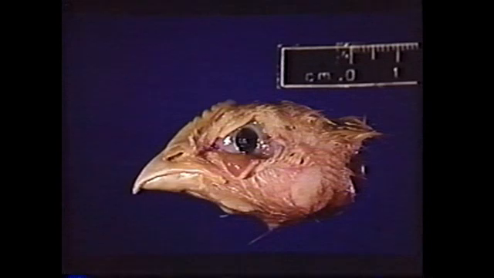Looking at the eye, it looks like a ground grass-like appearance. The conjunctiva is congested. This is called ammonia blindness or ammonia burn. Some people call it keratoconjunctivitis.